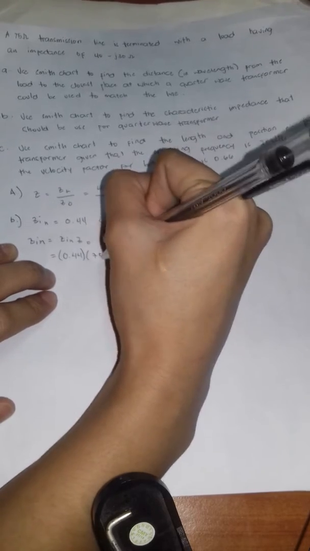The formula in finding real value of Zin is equal to normalized Zin multiplied by ZO, which is 0.44 multiplied by 75. The answer is 33, which is the real value of Zin.